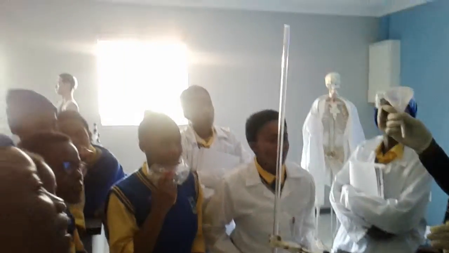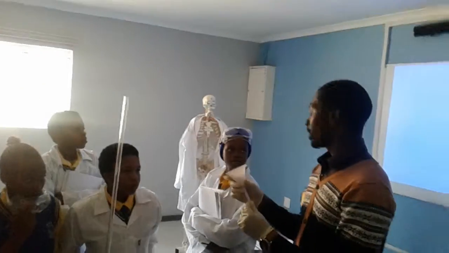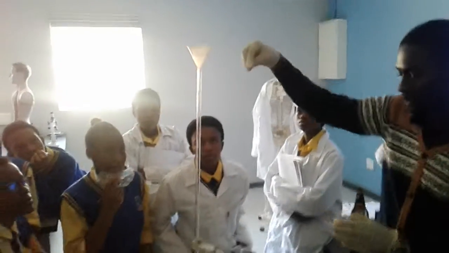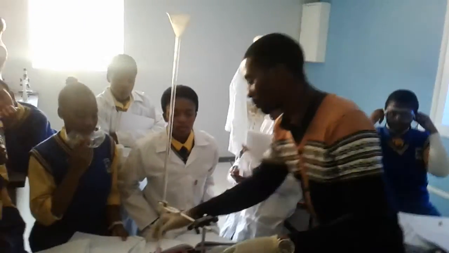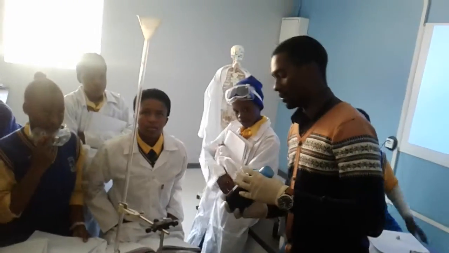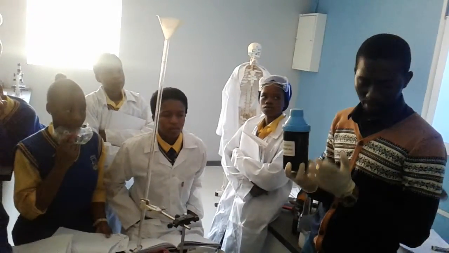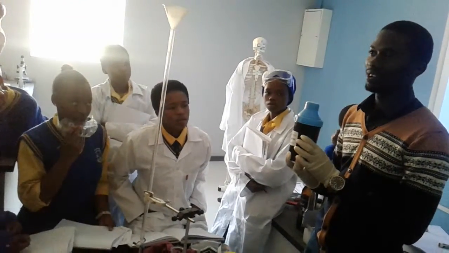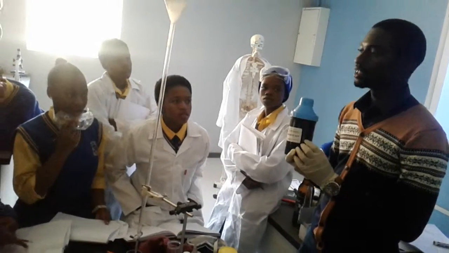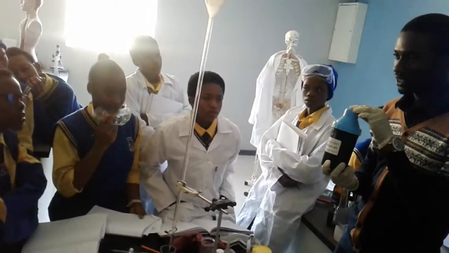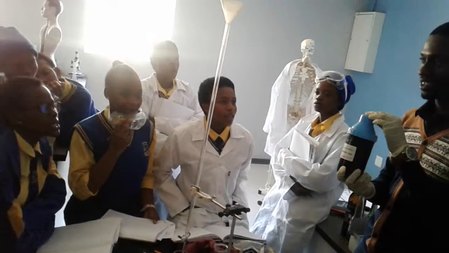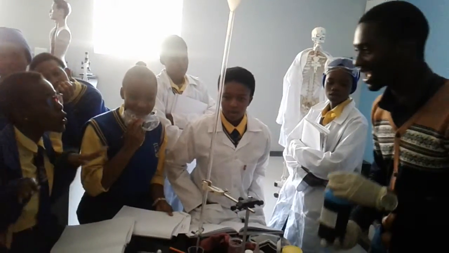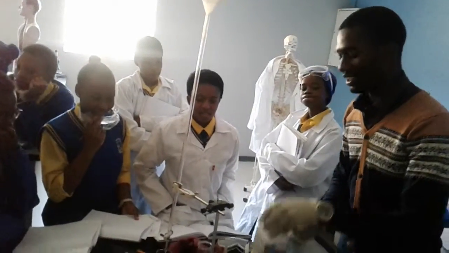What is this called? What does a funnel do? It doesn't filter. We just use it to pour things inside. It's very simple. Okay. Now, look here. Can someone define for me what this is? Don't name it. Define it. It's a strong acid. Why is it a strong acid? It ionizes completely in water, giving a high concentration of hydronium ions.